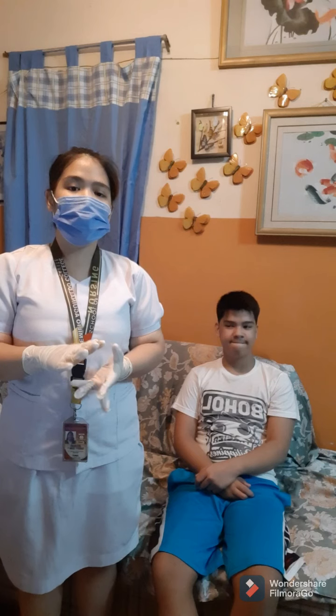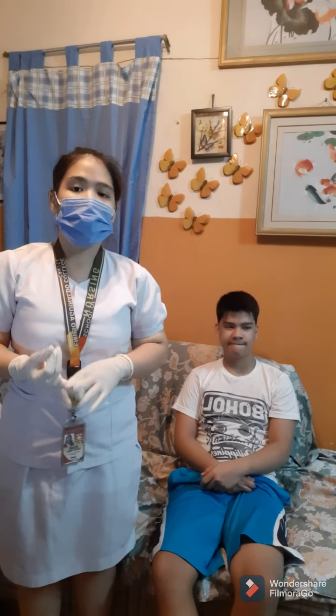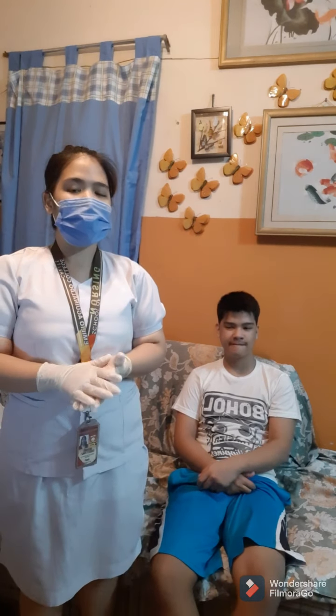Next, we're going to note the presence of drainage such as the amount, the color, the odor, and then the viscosity. So far, wala naman pong drainage ang ating patient. For next, we're going to inspect and palpate the adequacy of circulation of our patient, such as his skin temperature, his color, and then his sensation.